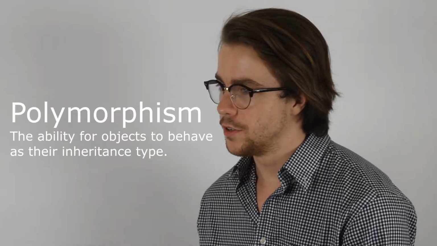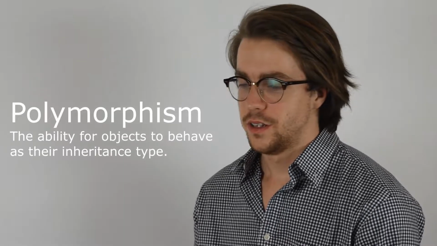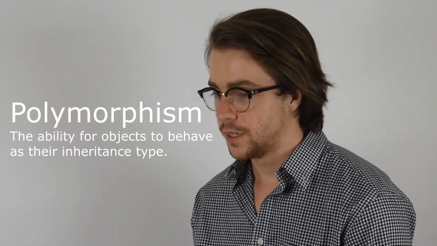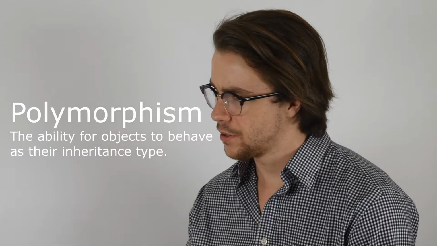Yeah, that's correct. So object-oriented programming is all about designing software that's flexible, extensible, and works really efficiently. Are you familiar with the terms abstraction, polymorphism, inheritance, and encapsulation? I'll give you a quick overview just in case you forgot. Polymorphism is the ability for some object to act as its parent object.